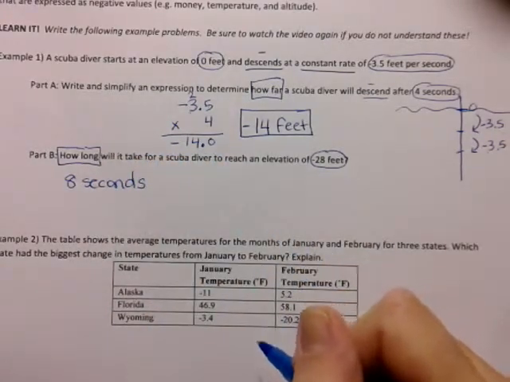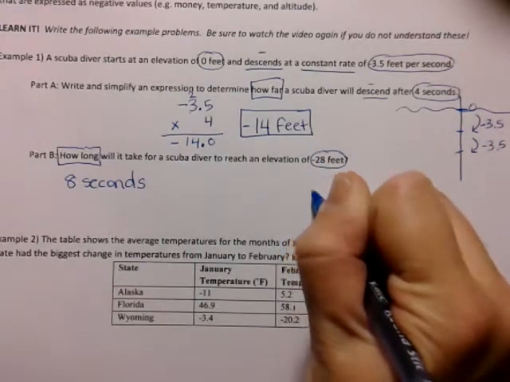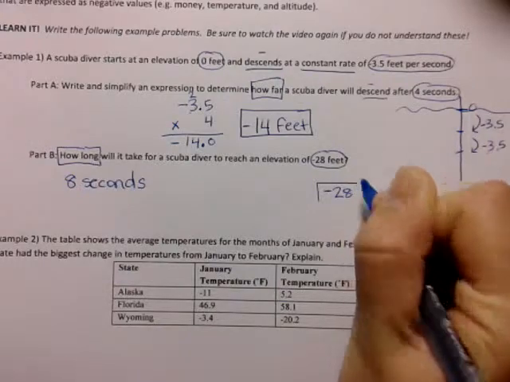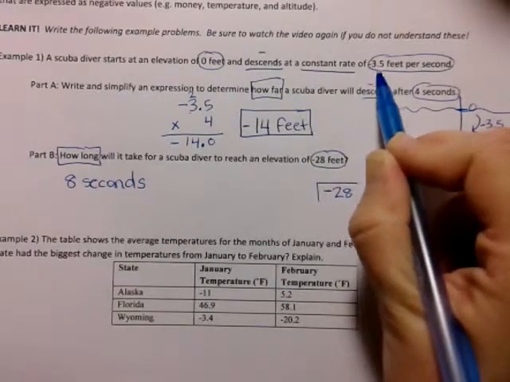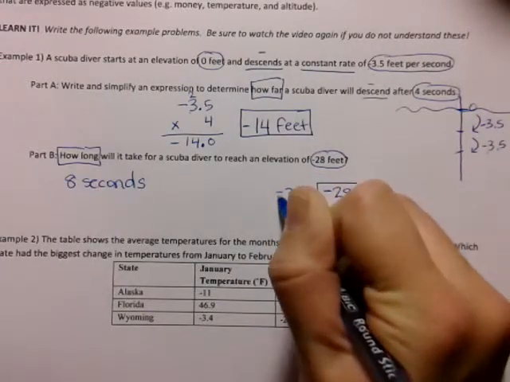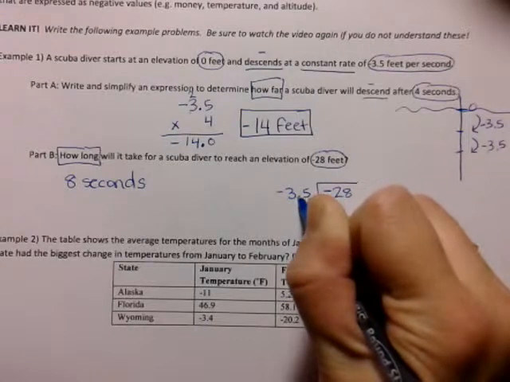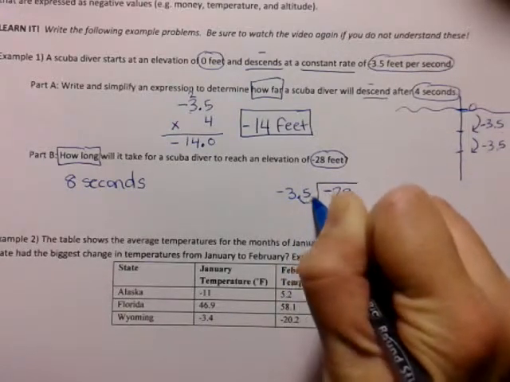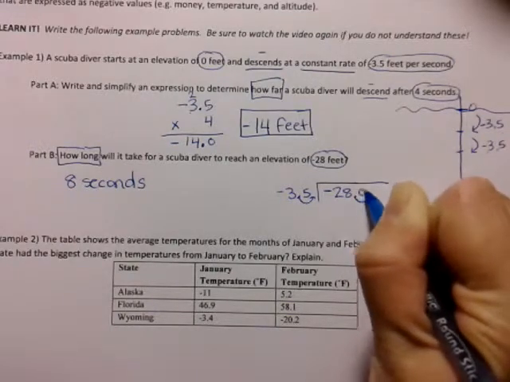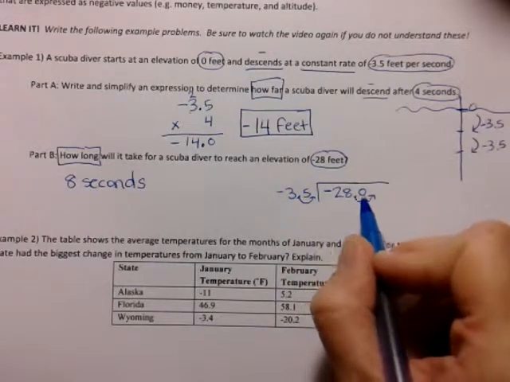Another way we could figure this out is to divide. Okay, we're going to work backwards. We're at negative 28 feet, divided by, we know they go negative 3.5 feet per second. A negative divided by a negative will be a positive. We know that when we have a decimal in our divisor, we need to move it over. So I need to move it over 1, add a 0. So how many times does 35 go into 280?